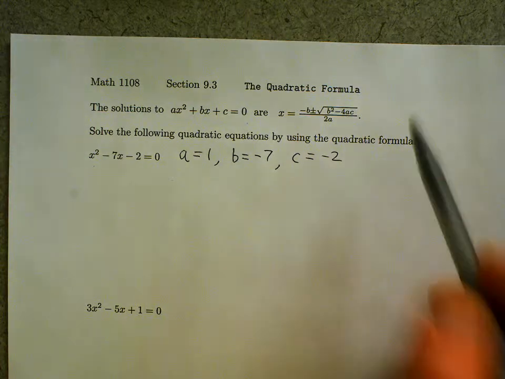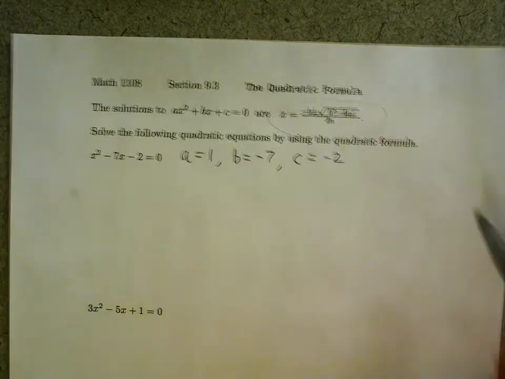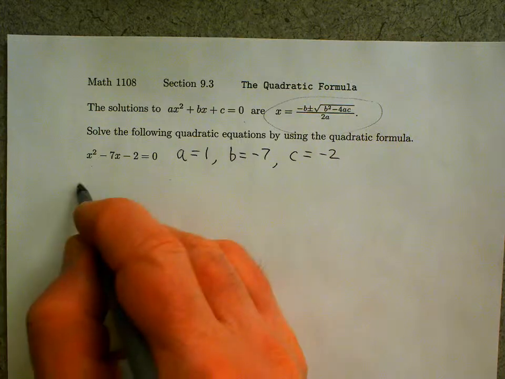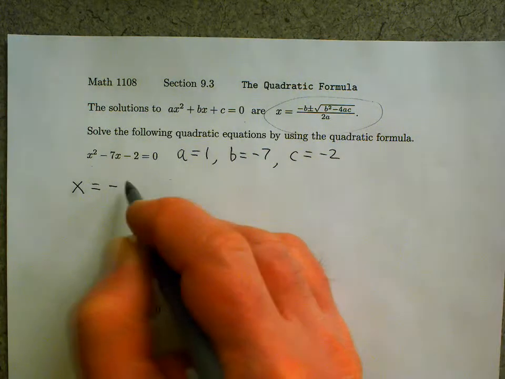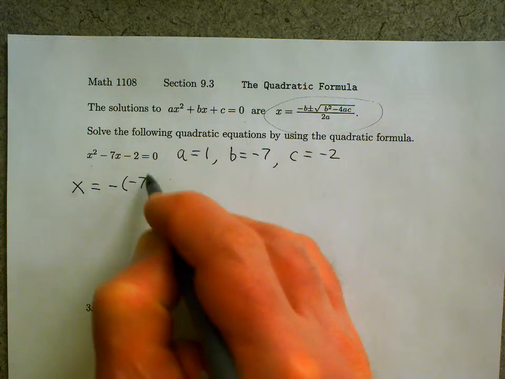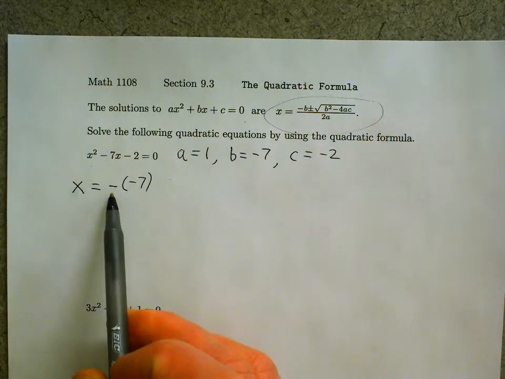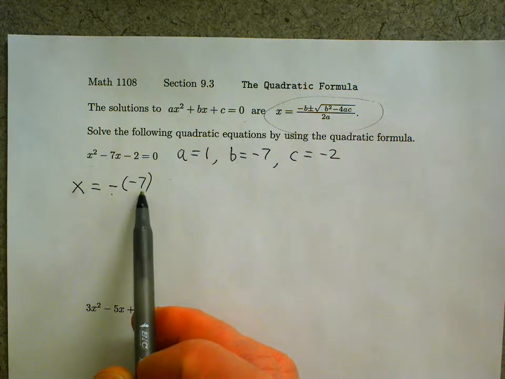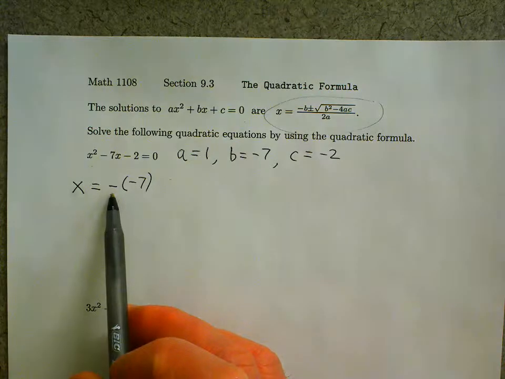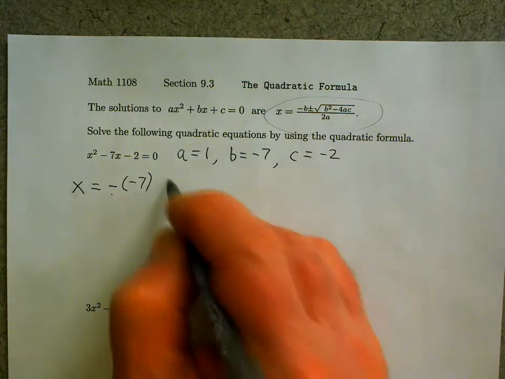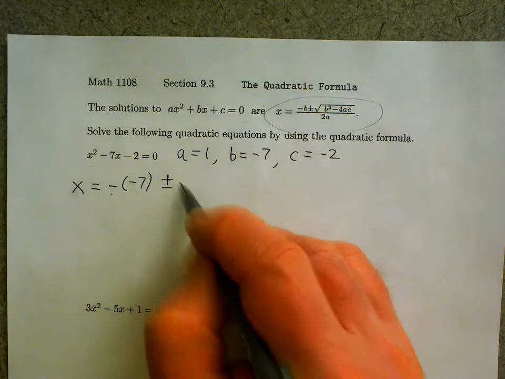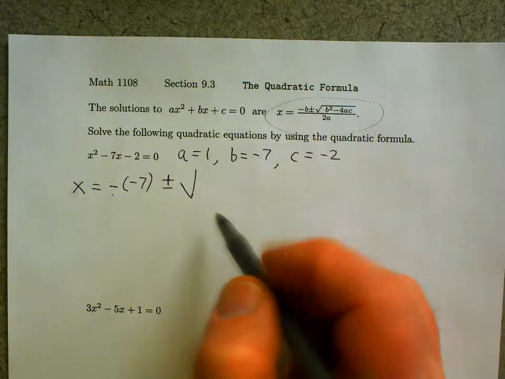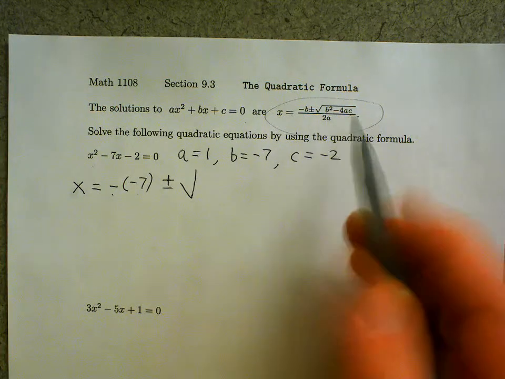Okay, and here's the quadratic formula up here. So we write x equals the negative of negative 7. This is the negative b part. So it's the negative of negative 7 plus and minus the square root of b squared minus 4ac.